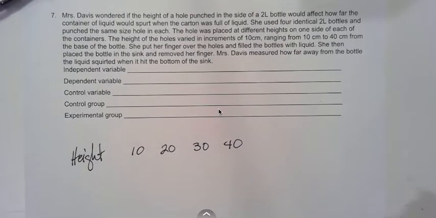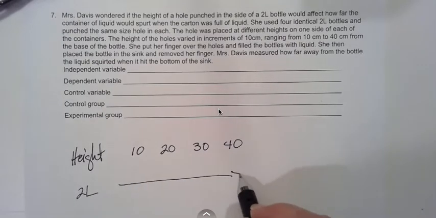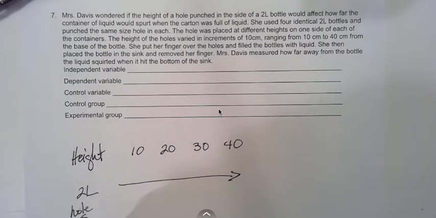And what did we say stayed the same? Well, the 2-liter bottles stayed the same throughout the experiment, and also the size of the hole. So that'd be hole size, also stayed the same.